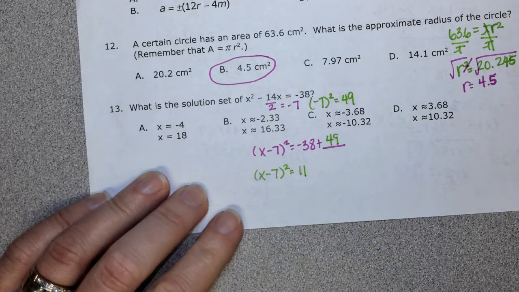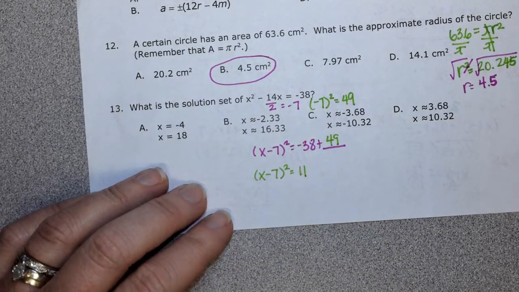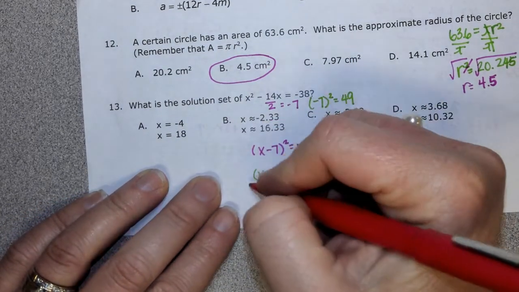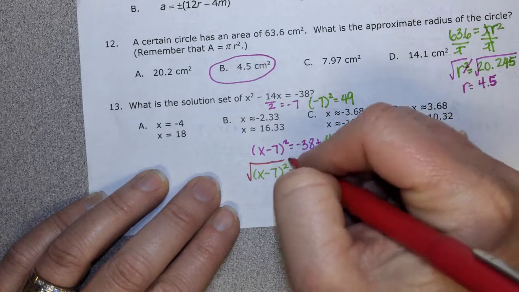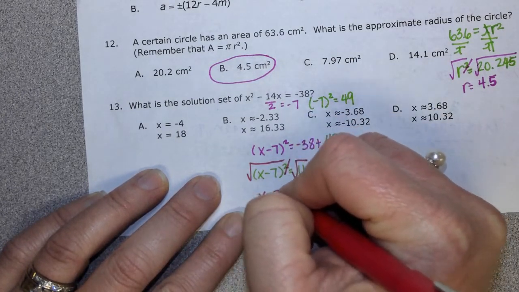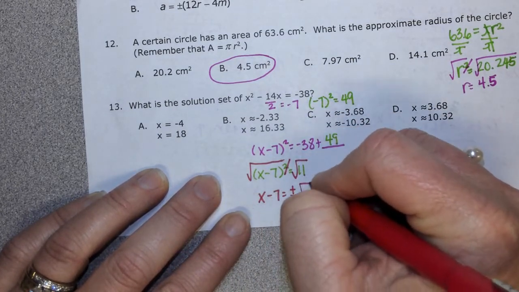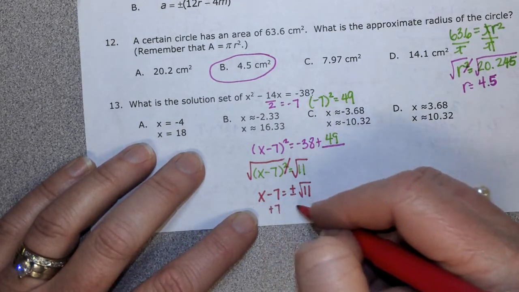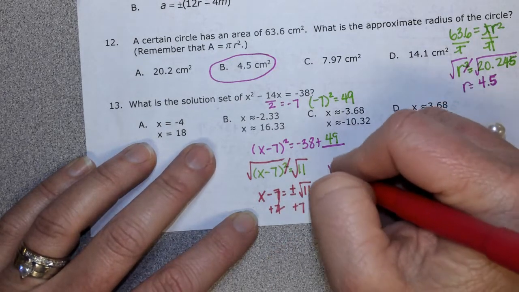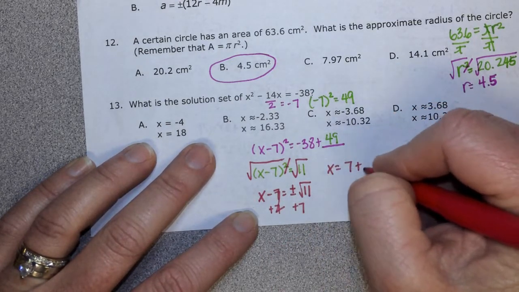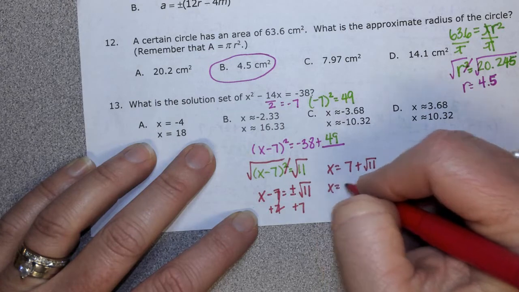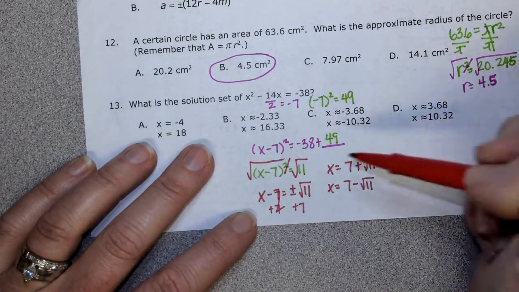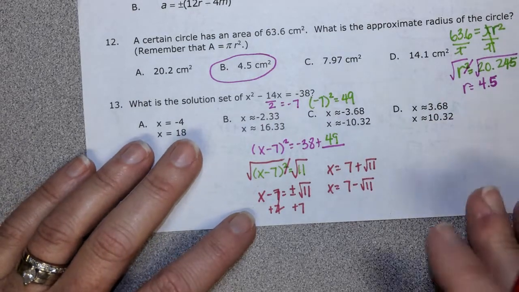And now I can use the square root method. So I will square root each side here. So then I have x minus 7 equals plus or minus the square root of 11. And then to solve for x, I just need to add 7 to both sides. So then I have x equals 7 plus the square root of 11, and x equals 7 minus the square root of 11.